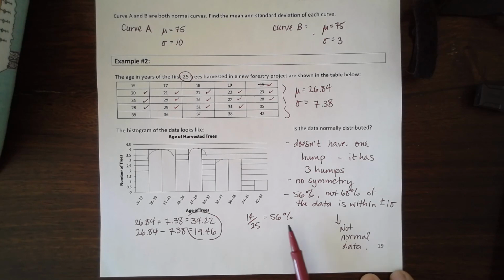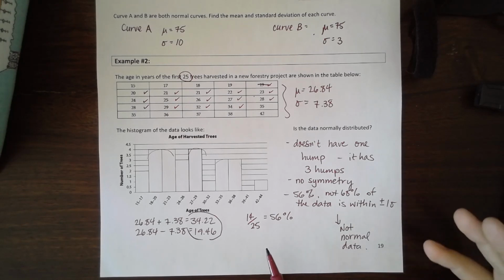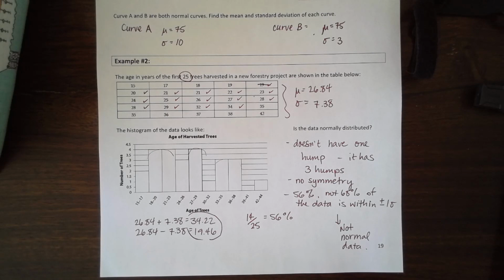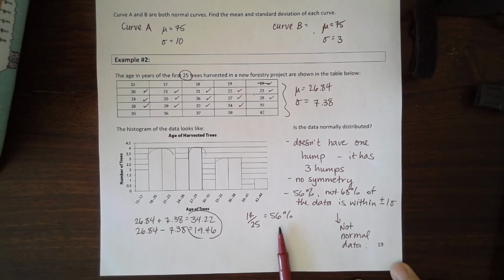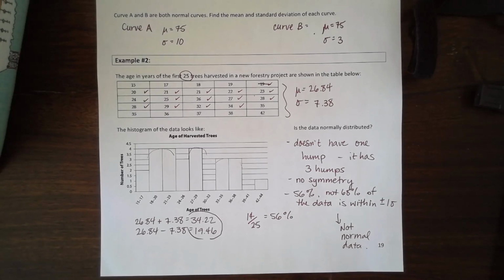If we had done this and we got 66%, I would be convinced that this might be more normal. But 56% is very far away from 68%. So we have to use our judgment here. And I know you don't have a lot of experience doing this yet, so it's kind of hard to know. There's more math behind it, but we're not going there. 56% is just too low compared to 68%. Okay, so I hope that part makes sense. I really encourage you to read through those notes again, maybe watch the video again.